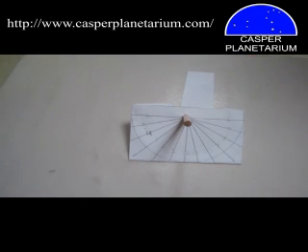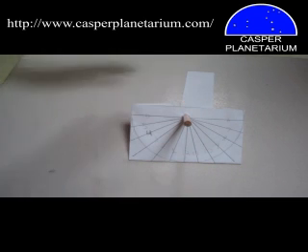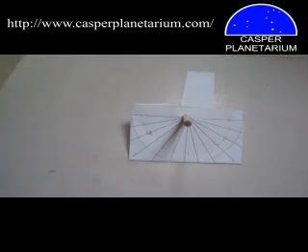Now, if you were in the southern hemisphere, your gnomon would have to point to the south pole. And again, it would be at whatever angle you are south latitude.